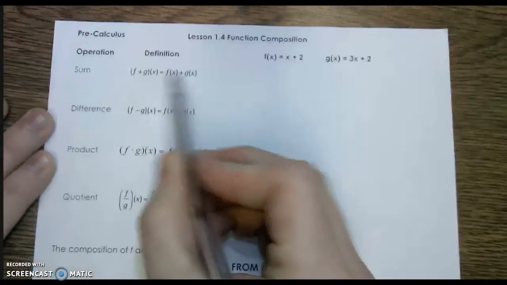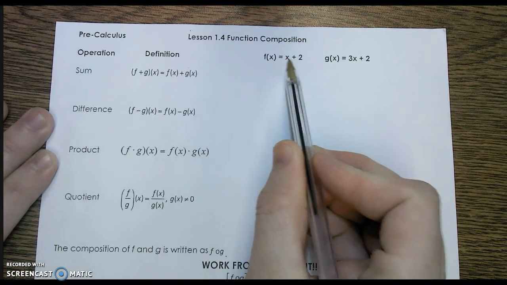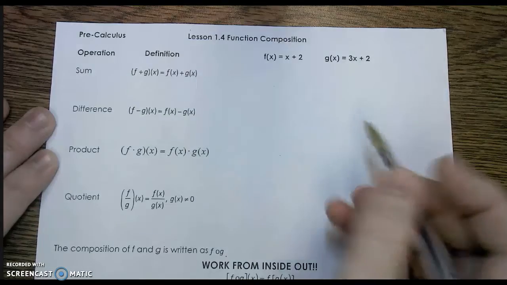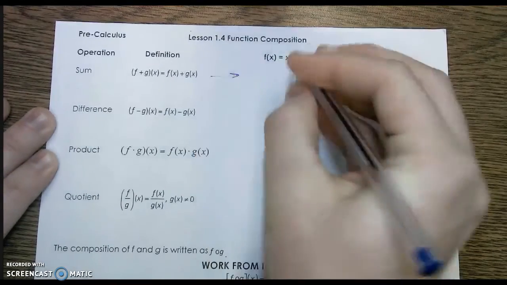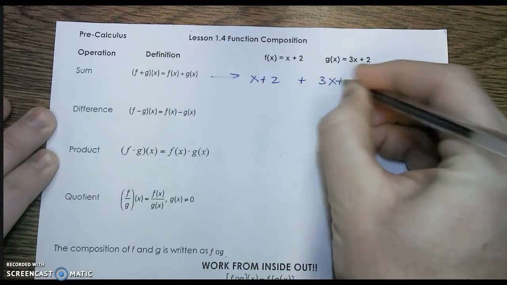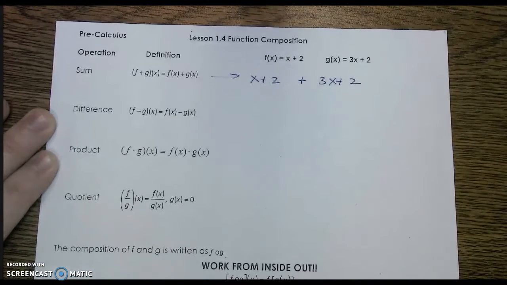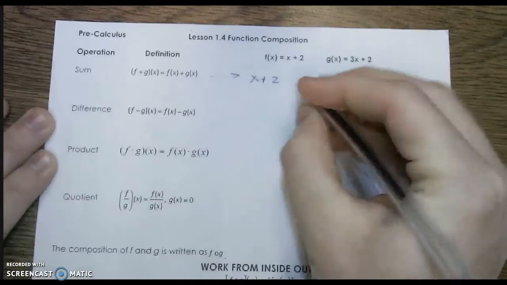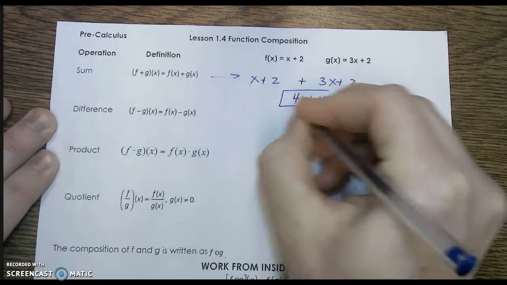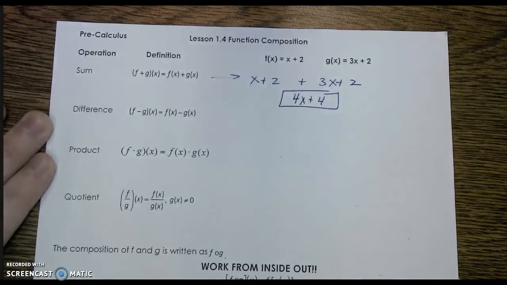So what this wants me to do is take the f function, which is x plus 2, and take the g function, which is 3x plus 2, and add them together. So what this wants is me to take x plus 2 plus 3x plus 2, and then here we would just combine like terms, so we would get 4x plus 4. That is f plus g of x.